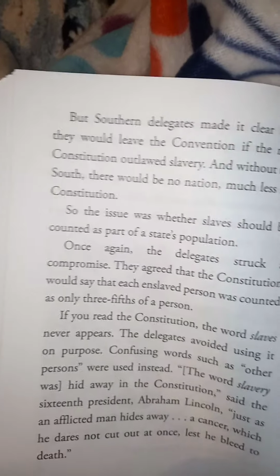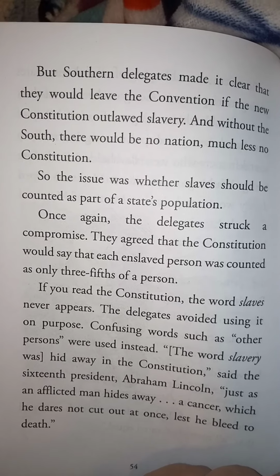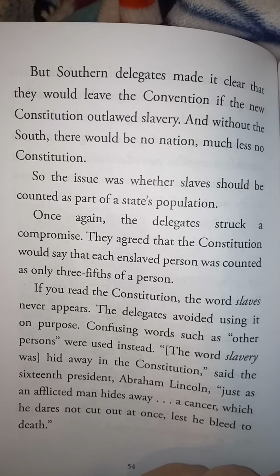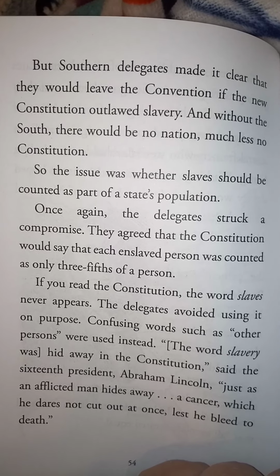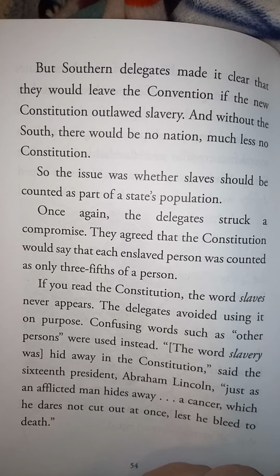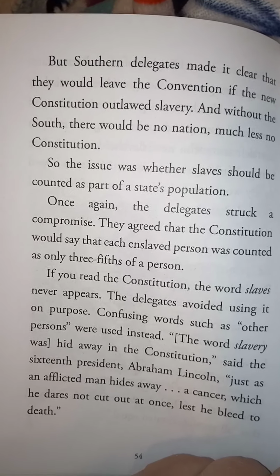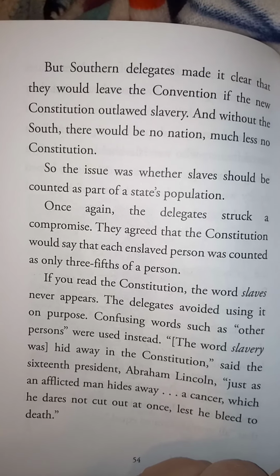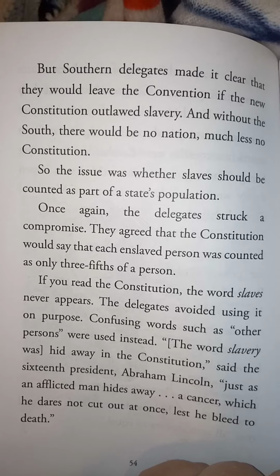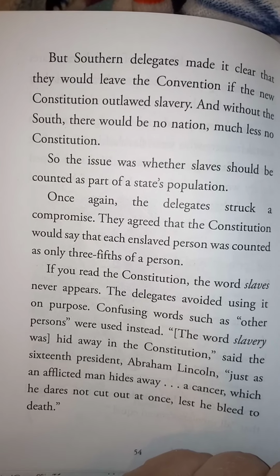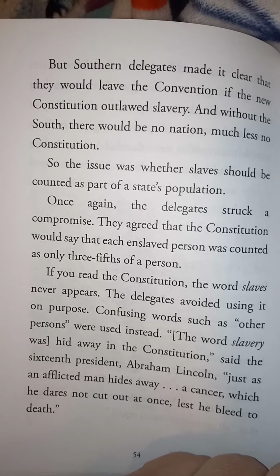But Southern delegates made it clear that they would leave the convention if the new Constitution outlawed slavery. And without the South, there would be no nation, much less a Constitution. So the issue was whether slaves should be counted as part of a state's population. Once again, the delegates struck a compromise. They agreed that the Constitution would say that each enslaved person was counted as 3/5 of a person.